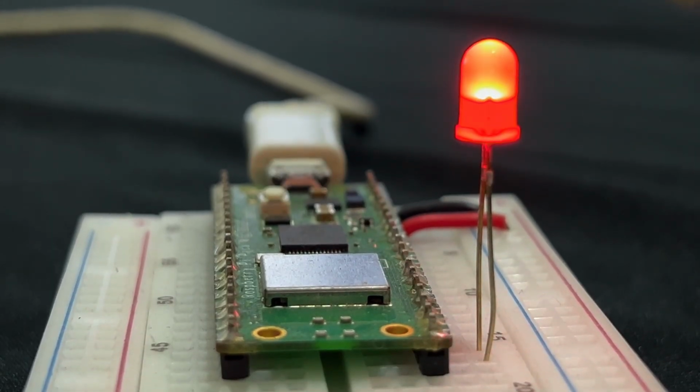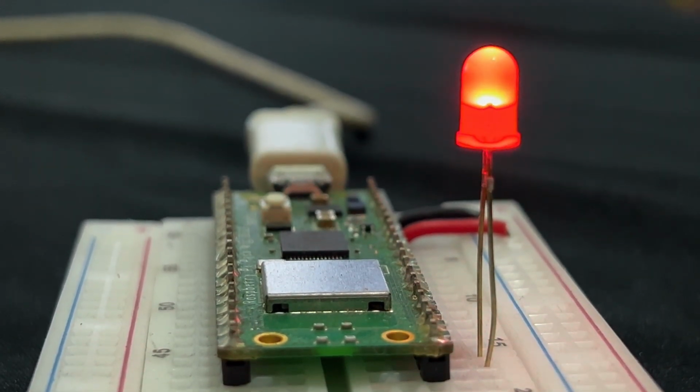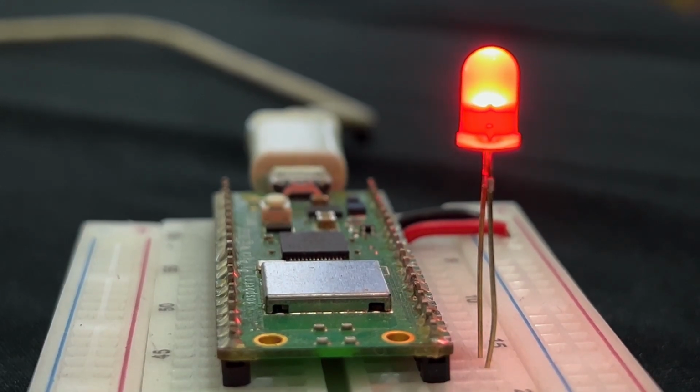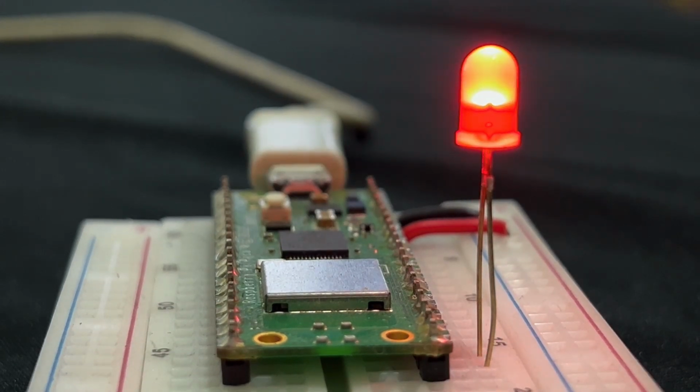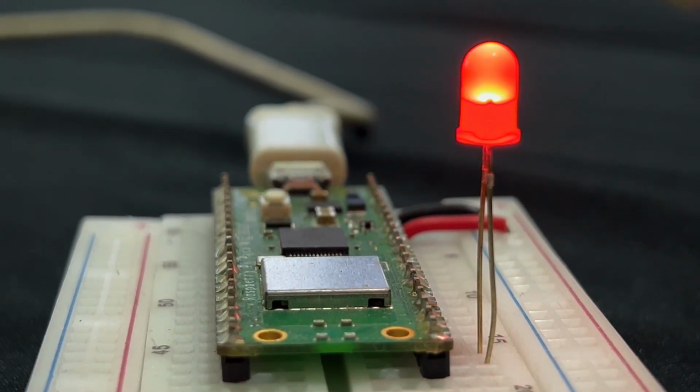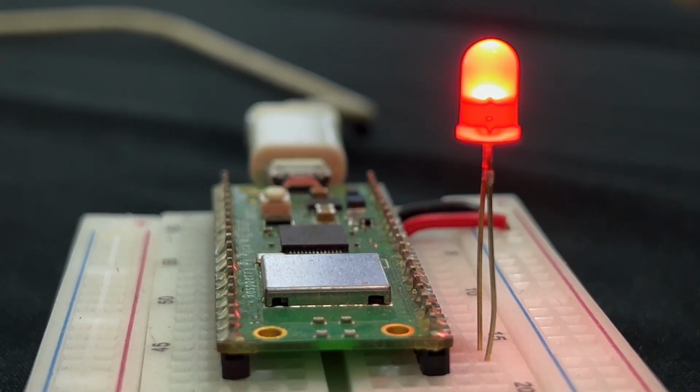You can see the LED is brightening up, and as soon as it reaches the 100% duty cycle, it dims to 0%. So we successfully built the LED dimmer using only the PWM module in Raspberry Pi Pico W.